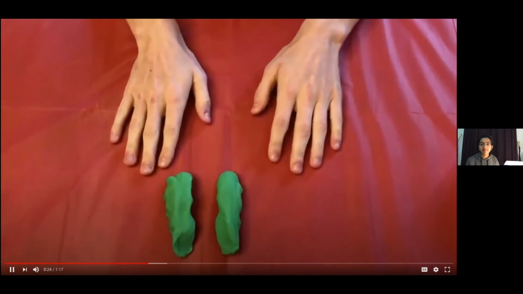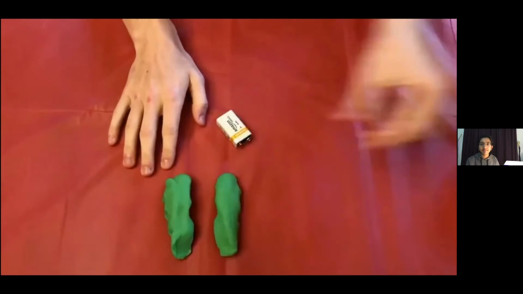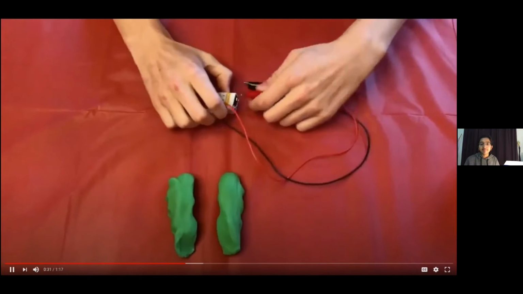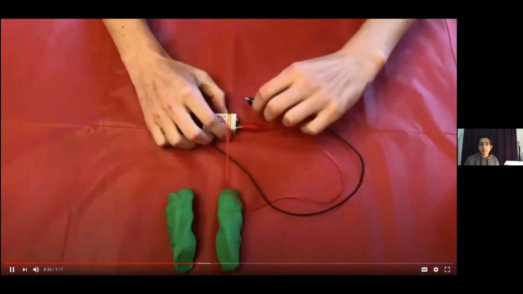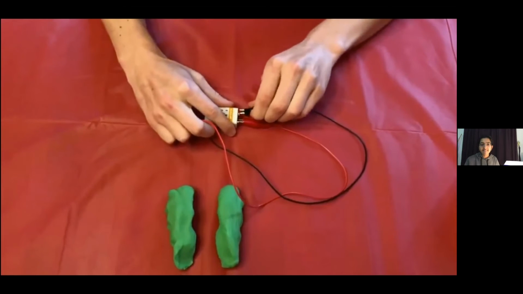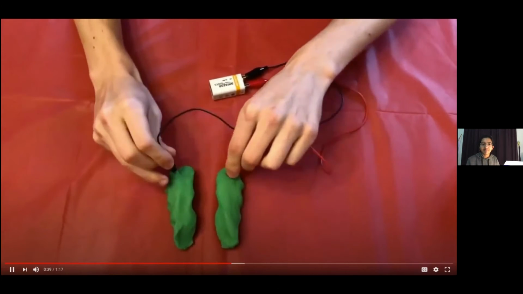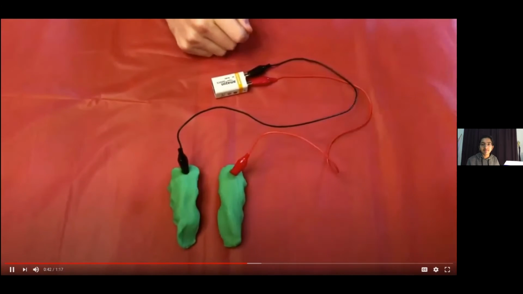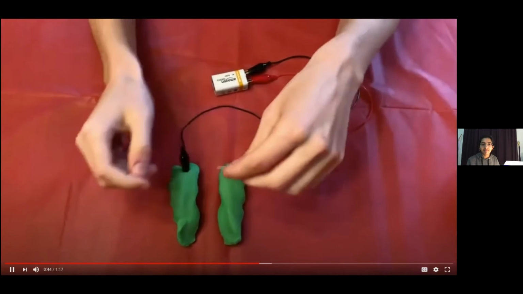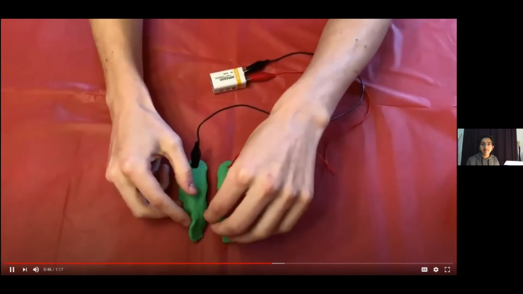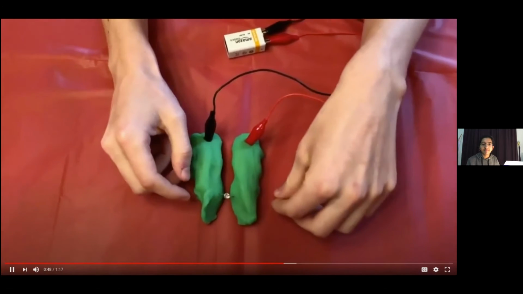The next thing I'm going to need is I'm going to take a battery, and I'm going to take my two alligator clips, and I'm going to connect one of the alligator clips to each end of the battery and put those ends into the Play-Doh. Just stick it right in. And then what I'm going to do is I'm going to take the LED and I'm going to put it in the Play-Doh.